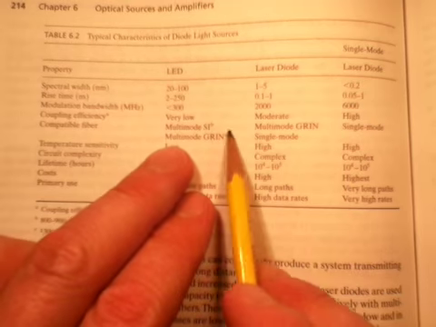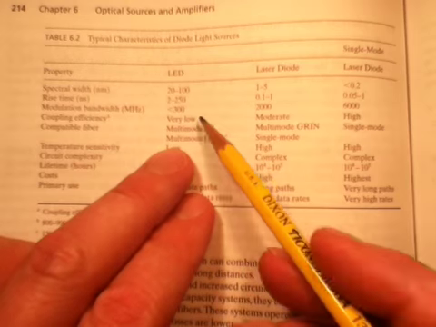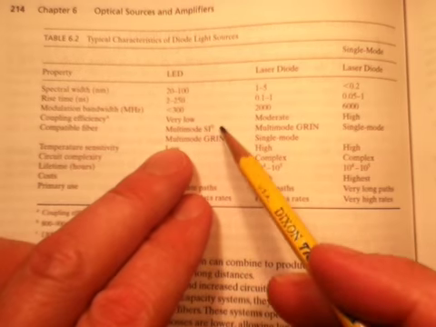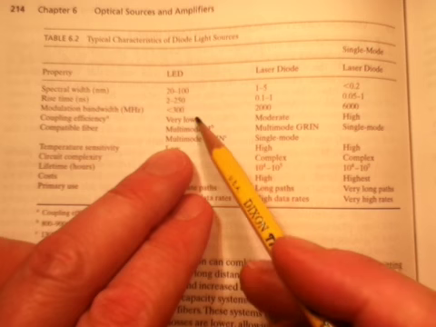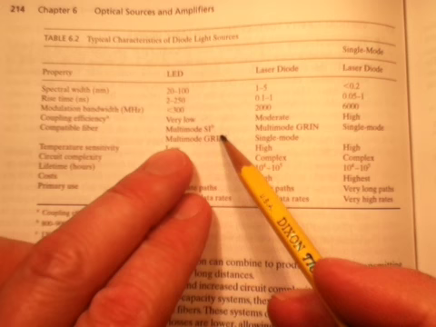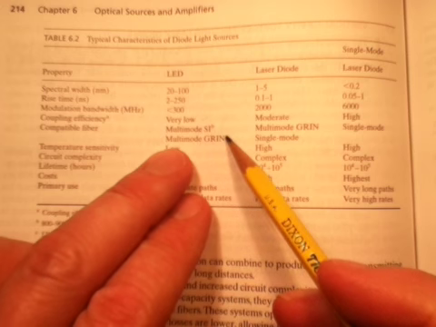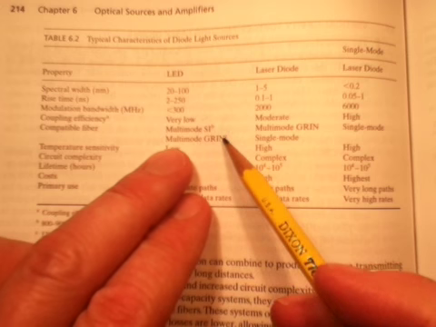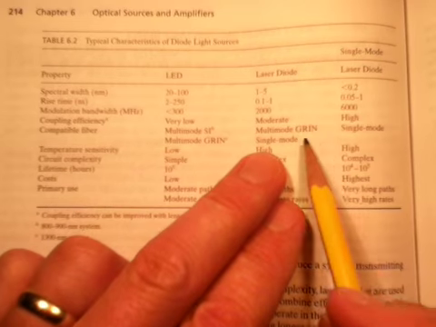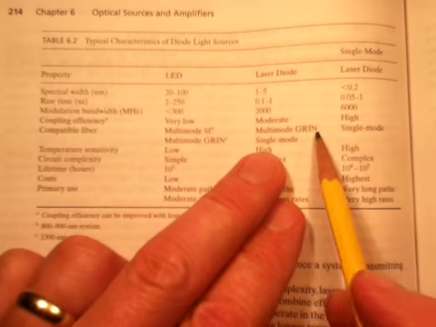So basically this is why that coupling efficiency is so low for the LEDs, because they have a very large cone coming out, and so they're only appropriate for coupling into multi-mode fibers with very high numerical apertures. With laser diodes, it's a much smaller numerical aperture on the output, and so we can couple into single mode fibers.